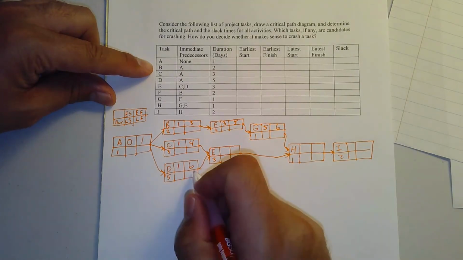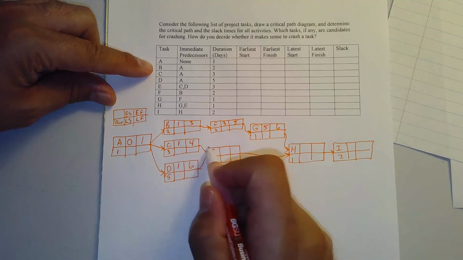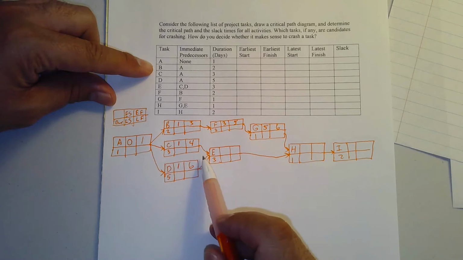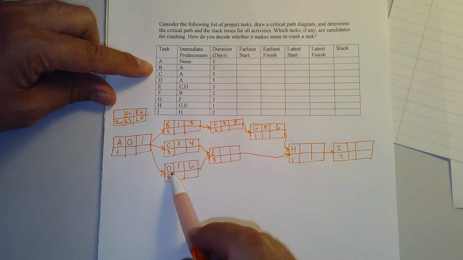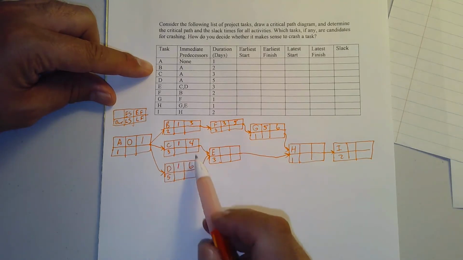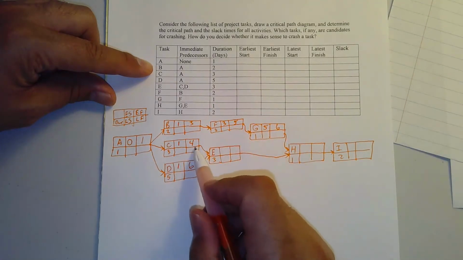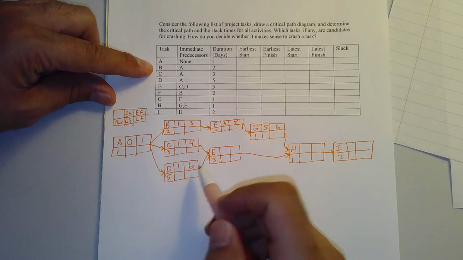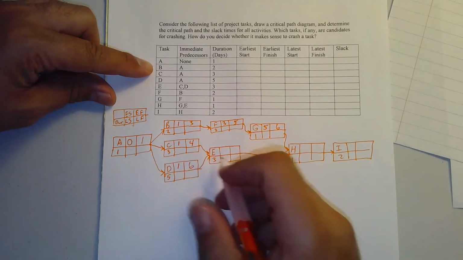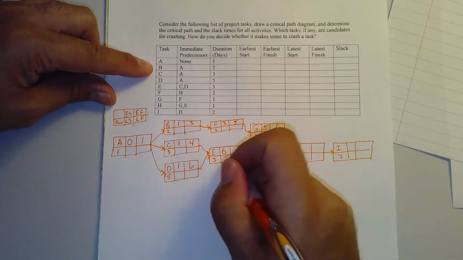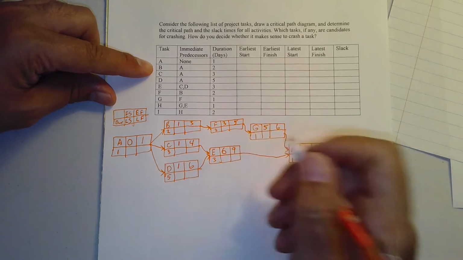So we've got to do E. E's earliest start is going to be the maximum of the early finishes of all its predecessors. It has 2 predecessors, C and D. The latest of these 2 early finishes is 6. Even though C might be done by time 4, E can't start until time 6, because both of these have to be done before E can start. So I'm going to put a 6 here for its early start, add 3 to get 9 for its early finish.